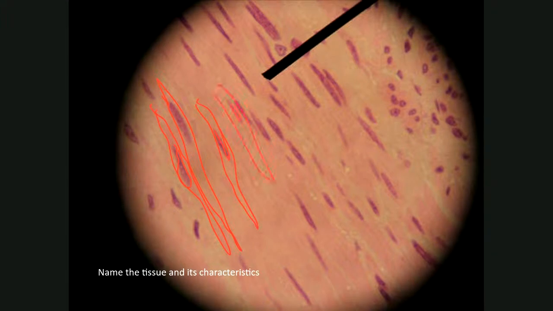So the pink that you see is the cytoplasm of cells, of the smooth muscle cells. It is tricky, I grant you that. What you need to do is look at the nuclei. The nuclei are fatter, bigger. They're not just little lines that are barely seen. Then you know you're looking at smooth muscle.